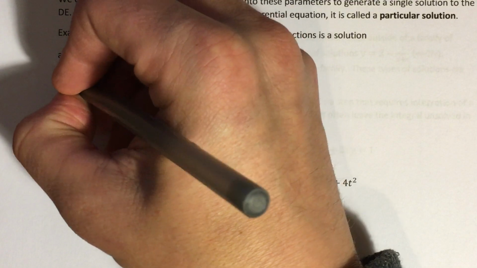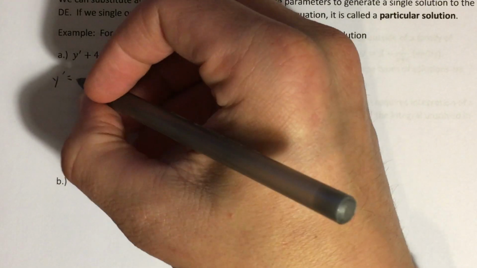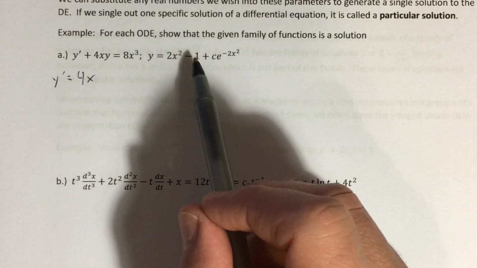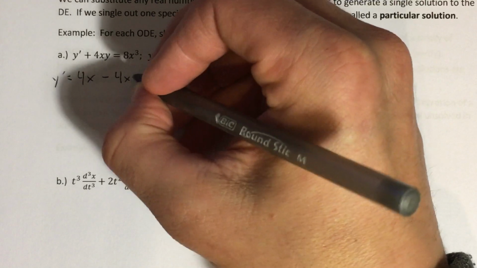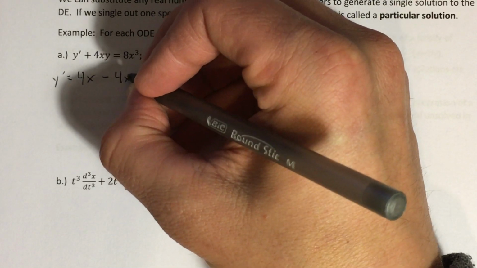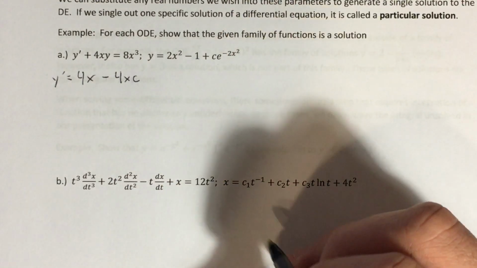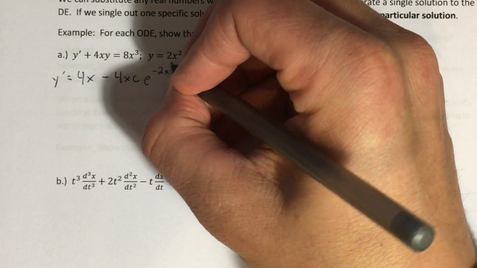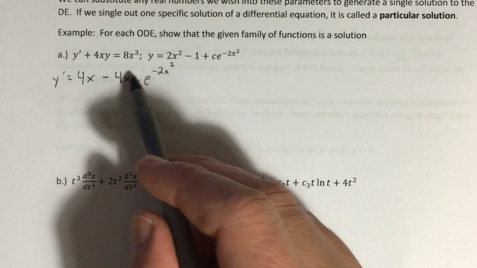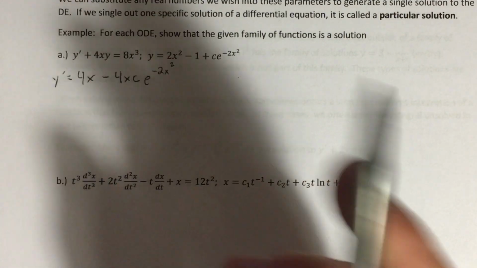Let's just write y prime. Y prime would be 4x. This goes to 0, and this right here is going to become minus 4x times c. Let's write it like that: 4xc e to the negative 2x squared. Normally I'd actually want the c over here because it's a constant, but whatever.